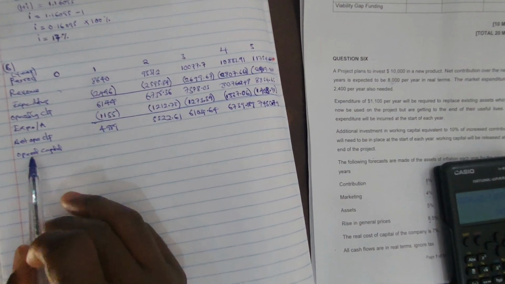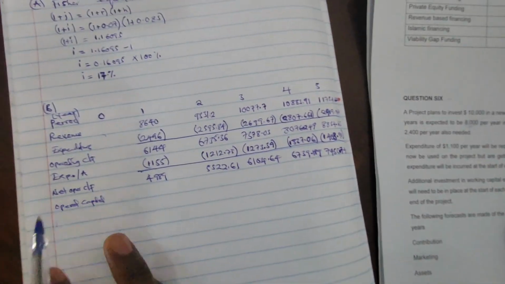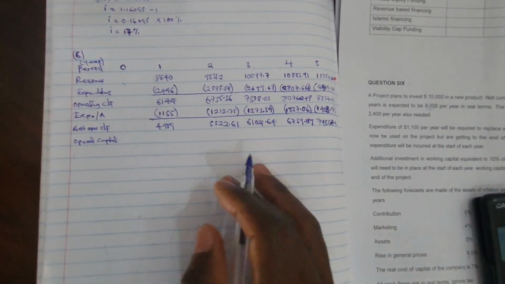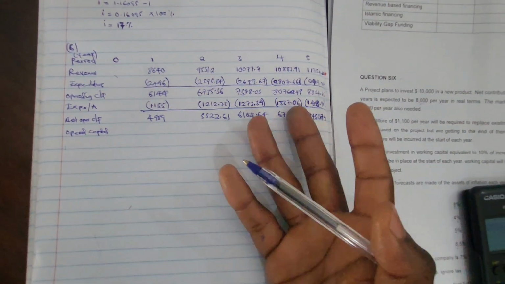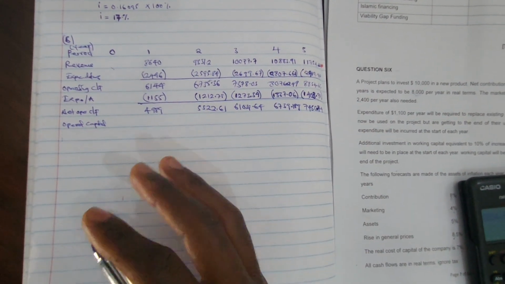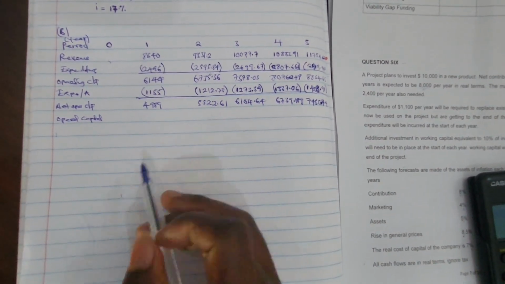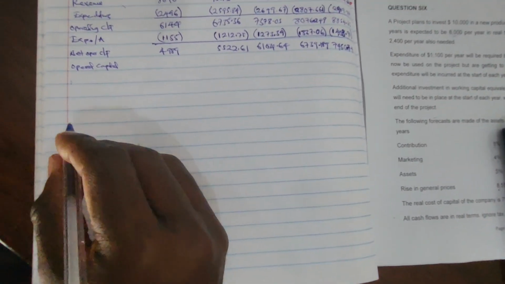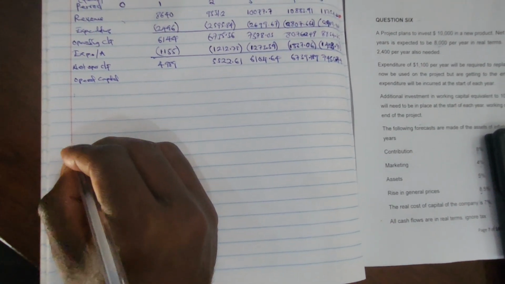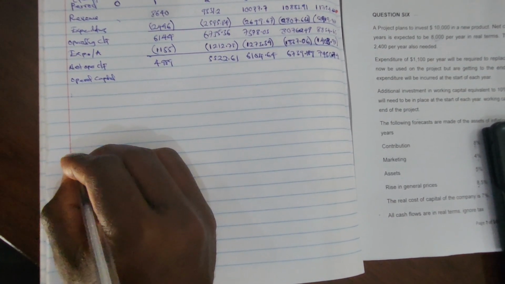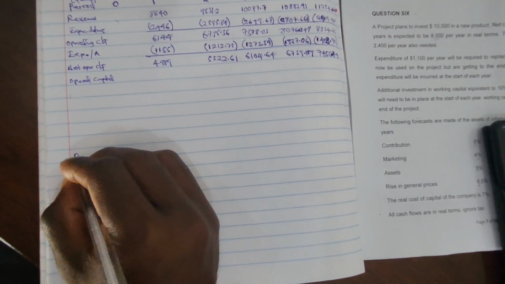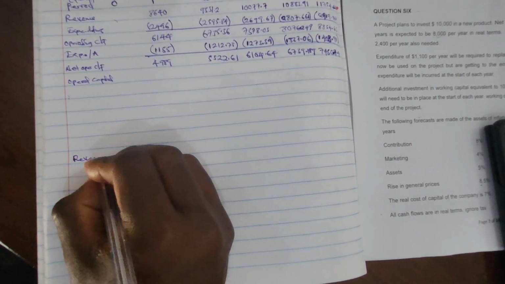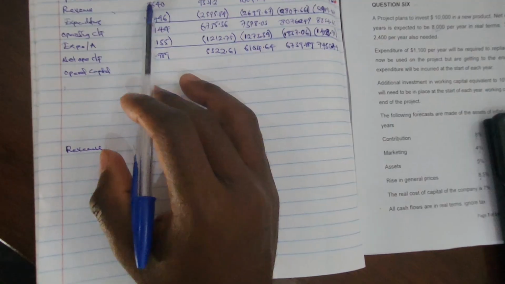This is what I do personally: I'll leave some space here and just begin by collecting our revenue. Once again, the revenues that we found.